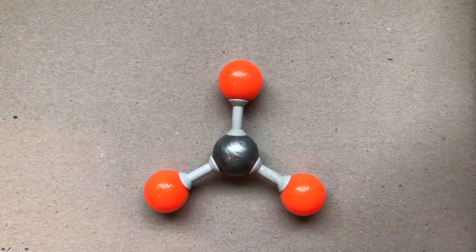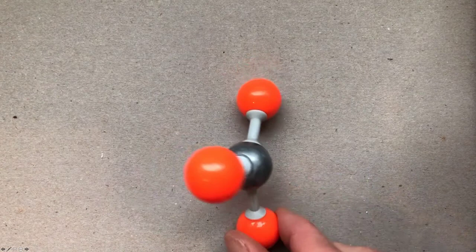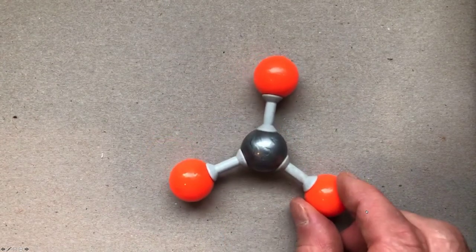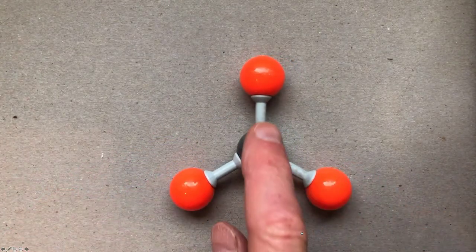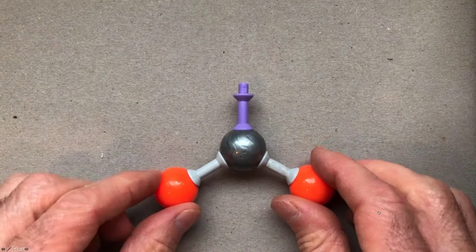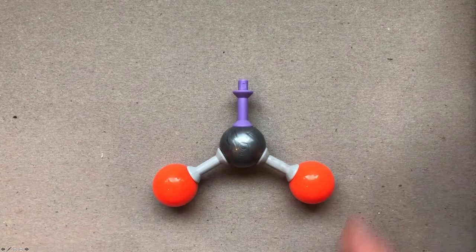So this is a trigonal planar electron group geometry. And if all of the electron groups are bonds to atoms, then that's a trigonal planar molecular shape. But let's suppose one of those electron groups, say the one being pointed at here, is not a bond to an atom, but it's just a lone pair. So here the purple connector represents there's a lone pair of electrons here. That's electron density that repels the electron densities in these 2 bonds.